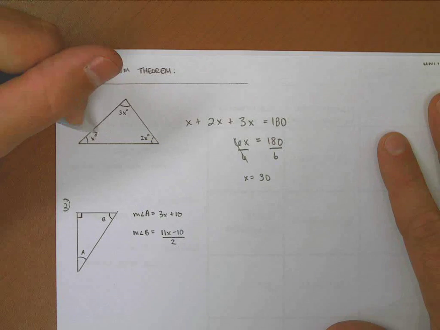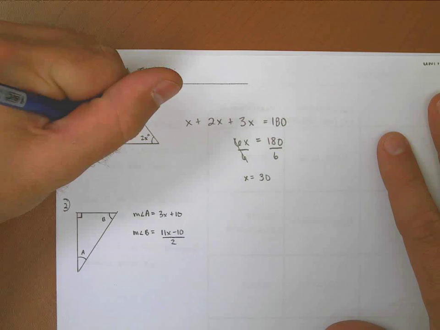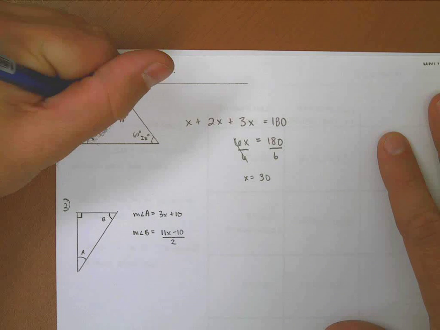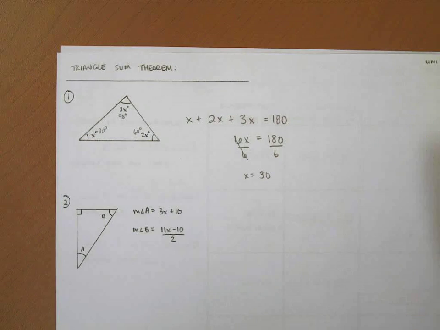That means that this angle here must be 30. This is twice as big as 30, so 60. And this is 3 times as big as 30, which would be 90 degrees. So I can tell you not only what x is, but I can tell you each individual angle.